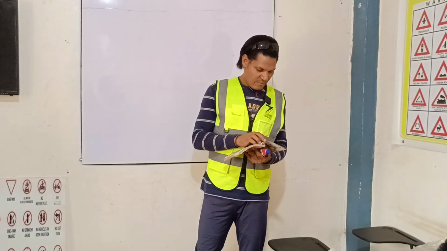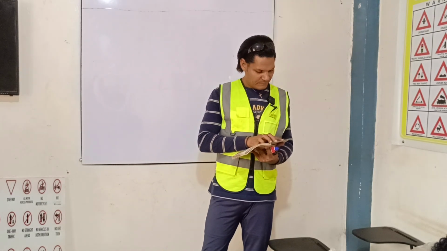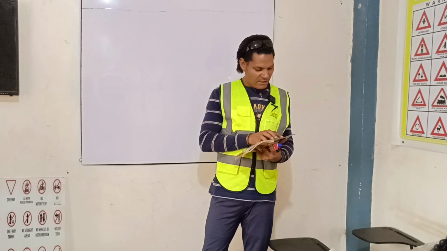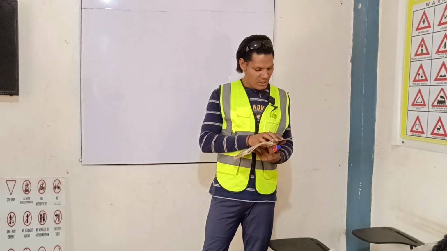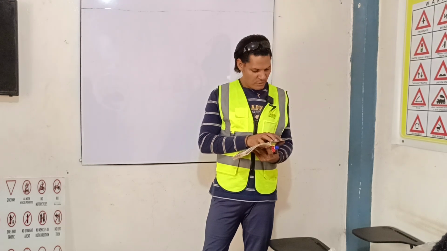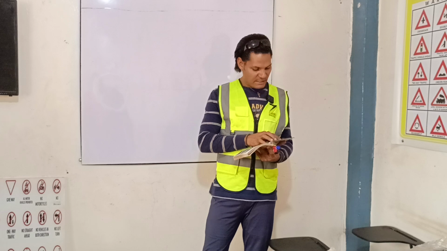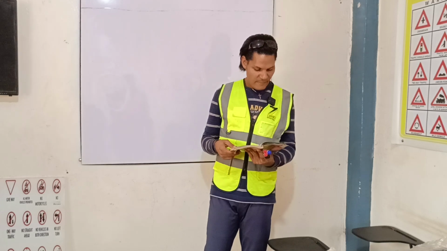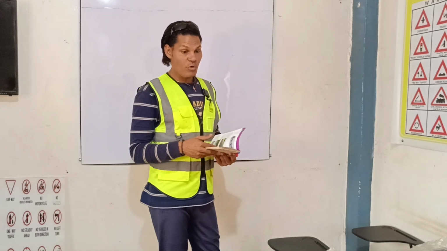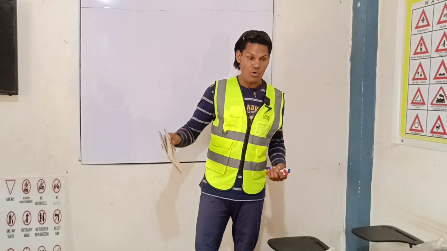Horizontal signals. I read from here, general rules. Road markings are used to differentiate between different parts of the road, guide the driver, and indicate lanes reserved for certain categories of users. You don't understand? Road markings are for the road.